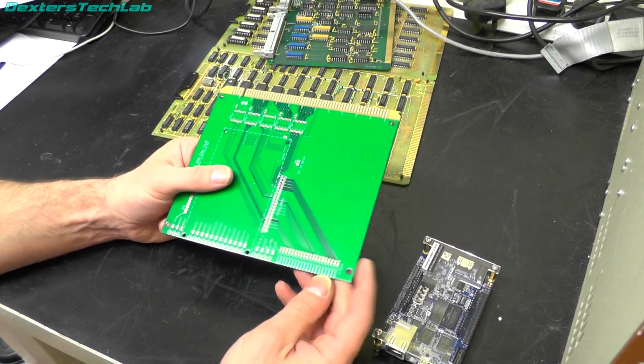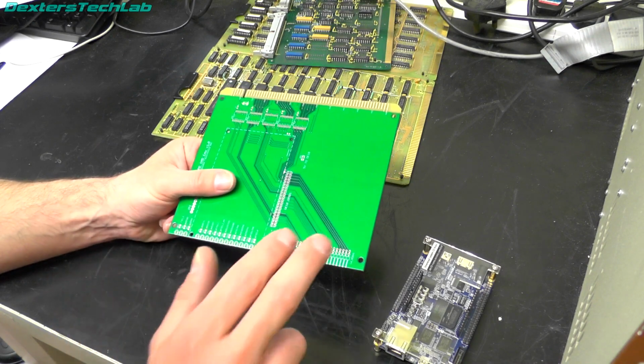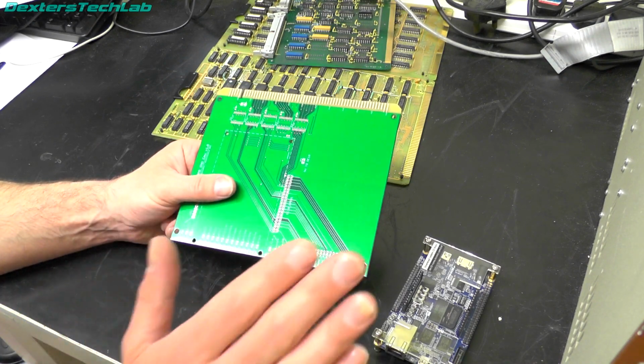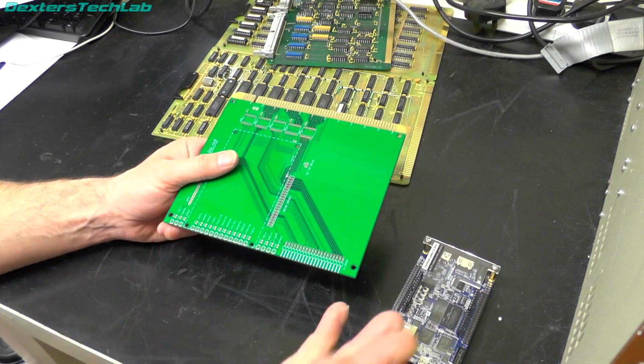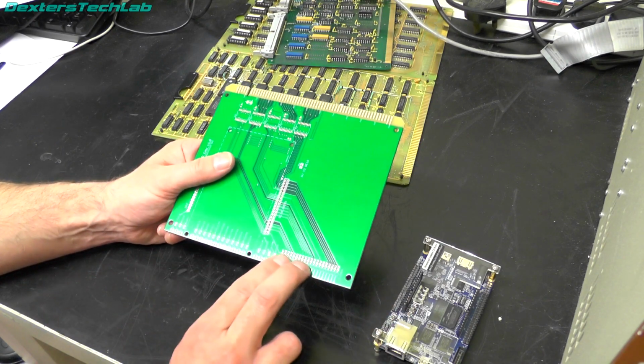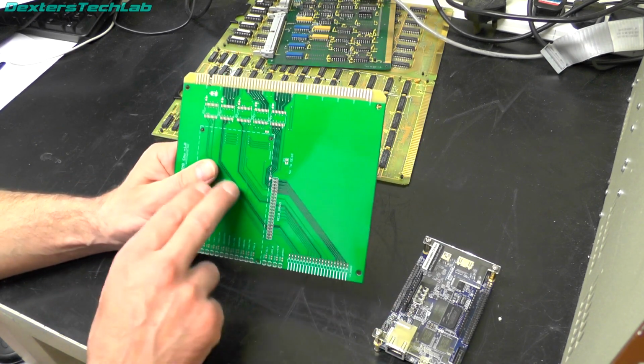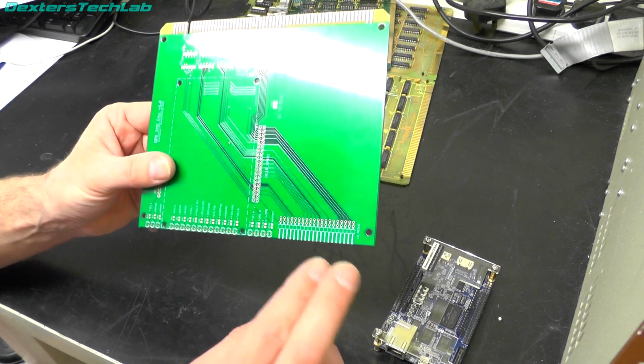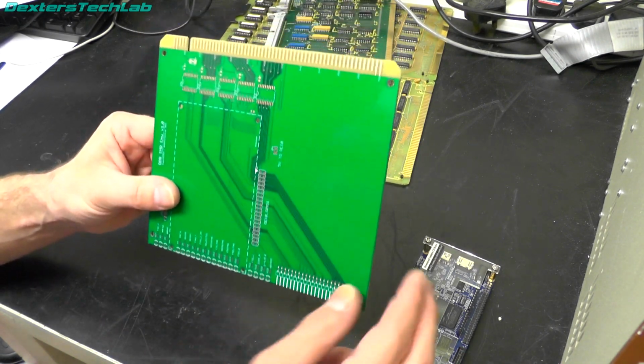In addition to this, we've also added a load of LEDs. These are just status indicators, it might help debugging, so we thought, why not? And we have another port here, which is literally just breaking out the signals, so I can plug in a logic analyzer if I need to.